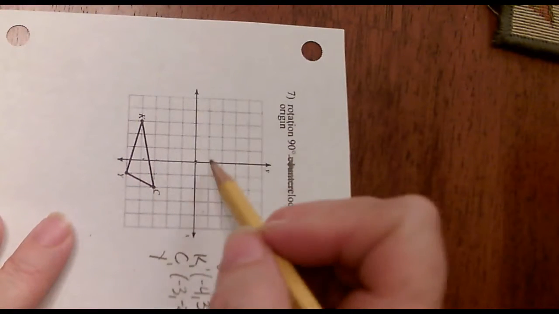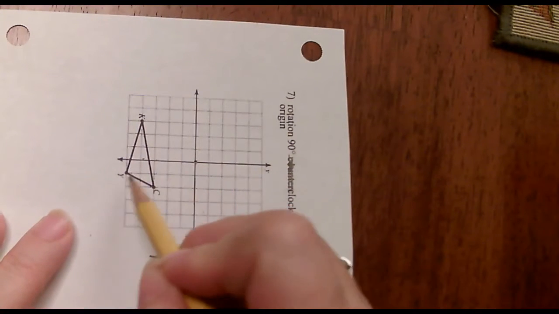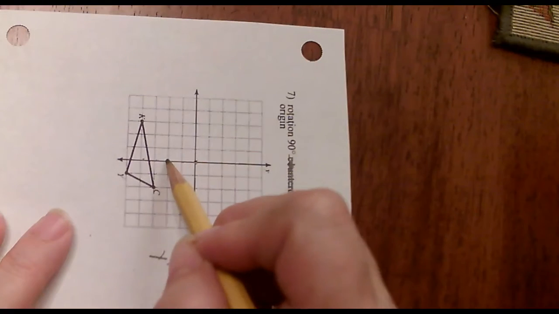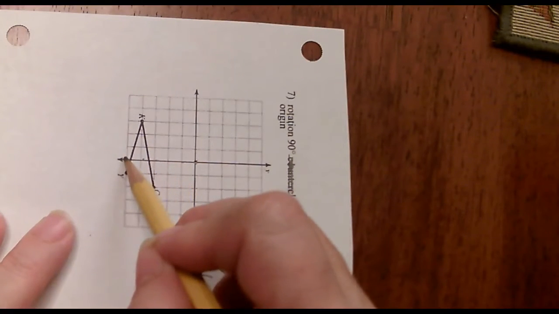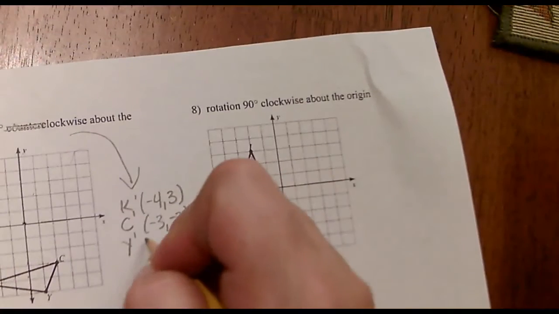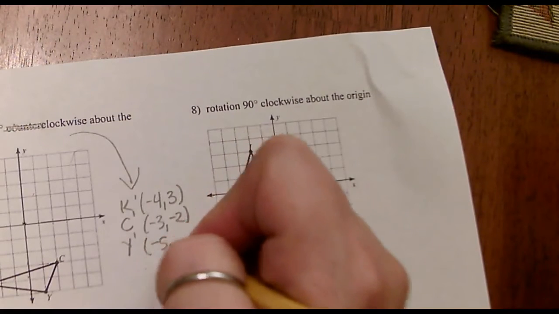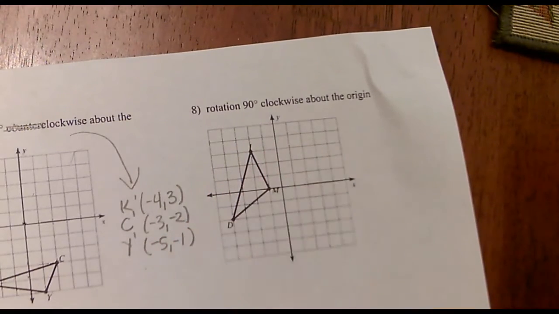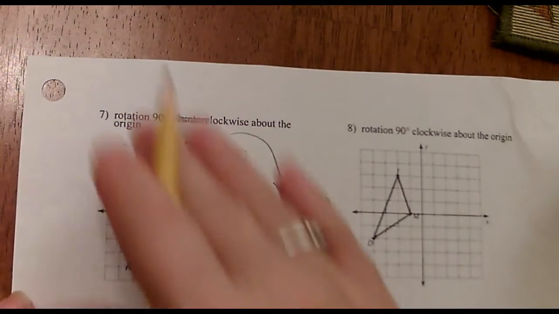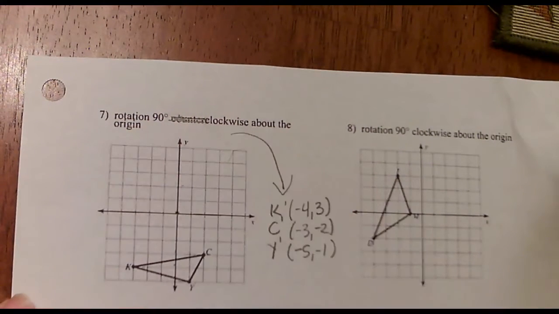Spin my paper back around here, and from my point of origin to find point Y, I'm going to go left again, so another negative, 1, 2, 3, 4, 5, and then down another -1. So my ordered pair for Y prime would be -5, -1. So now that I have my paper rotated back into its normal position, so the writing is now on the top again, I'm going to plot my prime ordered pairs.